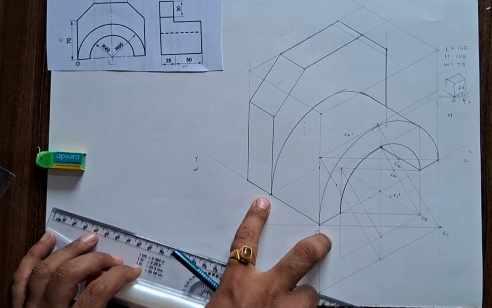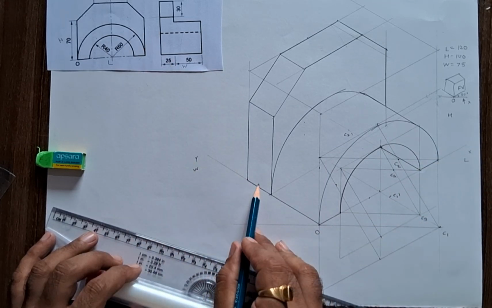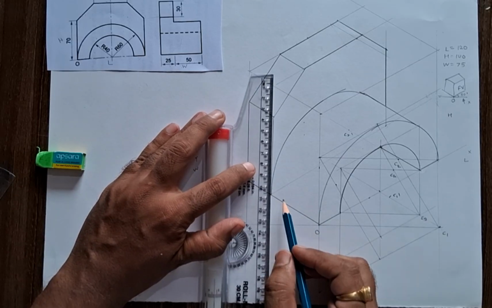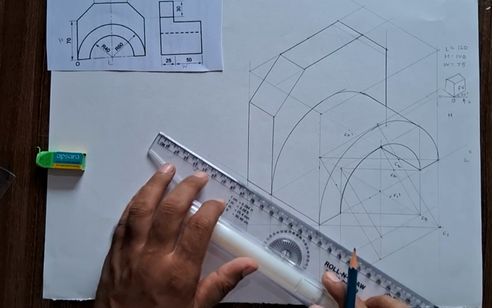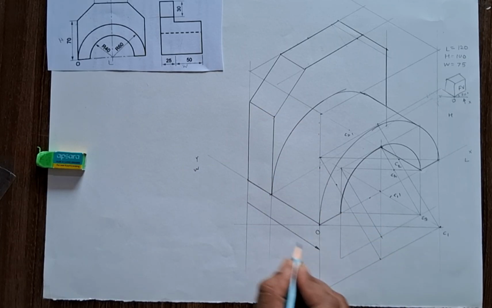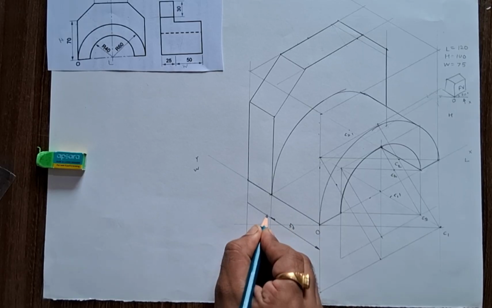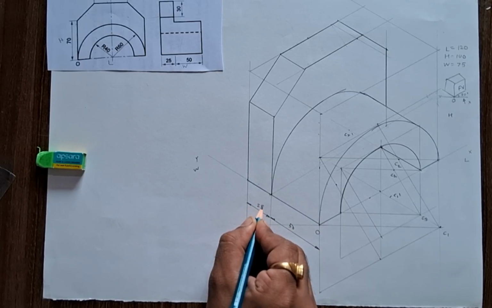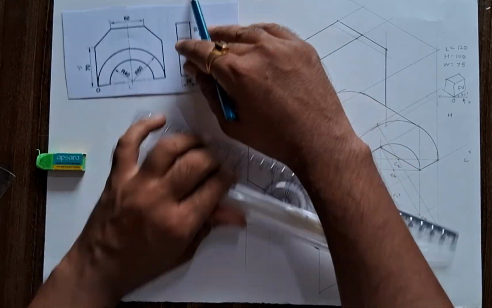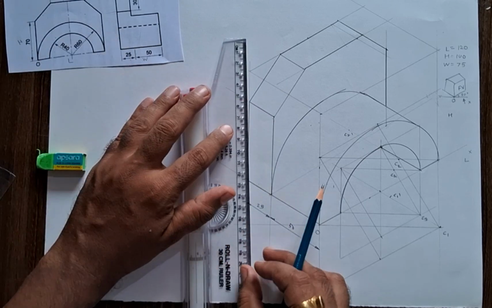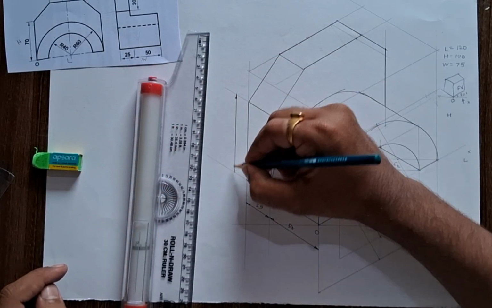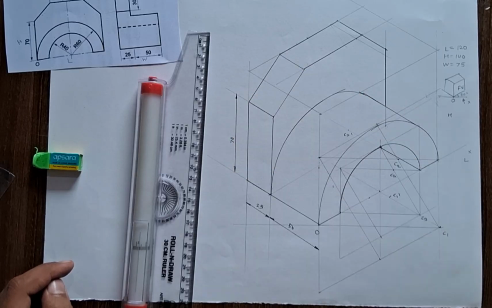The thickness of this front profile is 50 mm. The back profile thickness is 25 mm. So give the dimensions. This is 25 mm width. This is 50 mm. Adjust a roller along the width direction. This is 50 mm. This is 25 mm. This is a vertical edge. This is a 70 mm edge. Adjust a roller along vertical and mark a height. This is 70 mm.